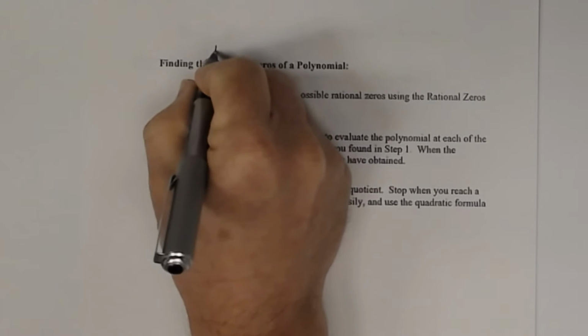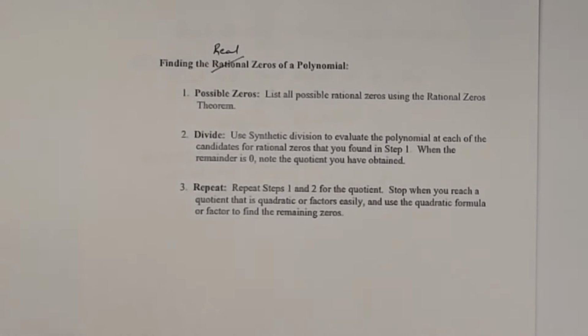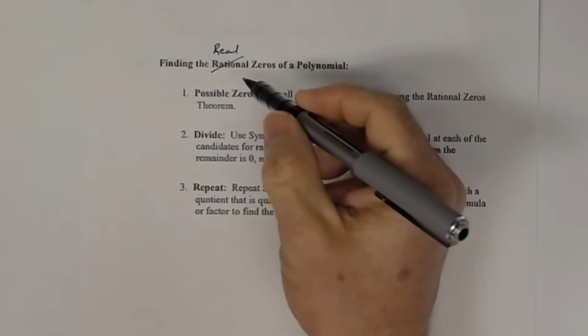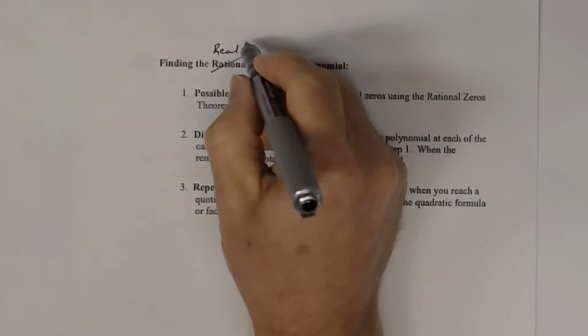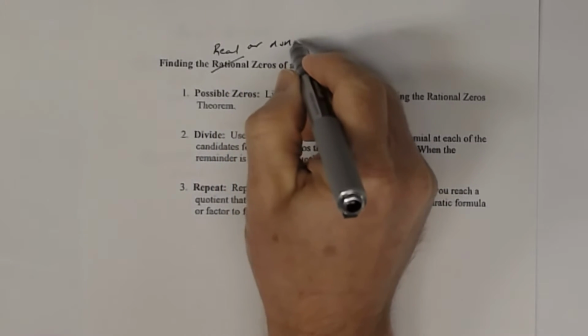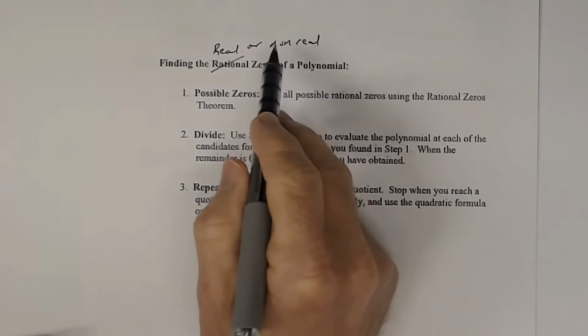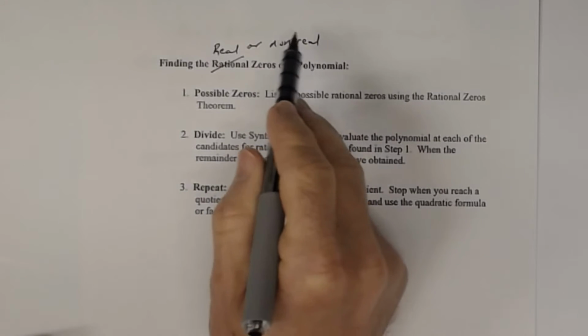For right now, I'm going to use the word real. So we're going to find the real zeros of a polynomial. In fact, we can use this to find real or non-real zeros. Remember, the non-real zeros are the ones with the imaginary number, the ones with i.